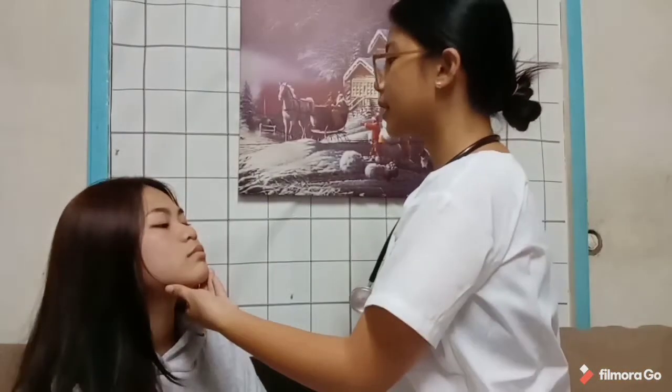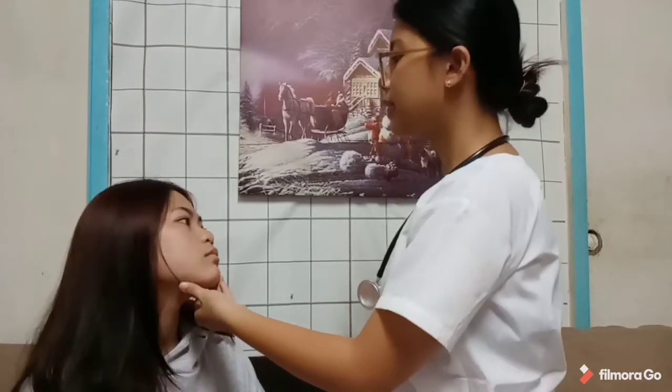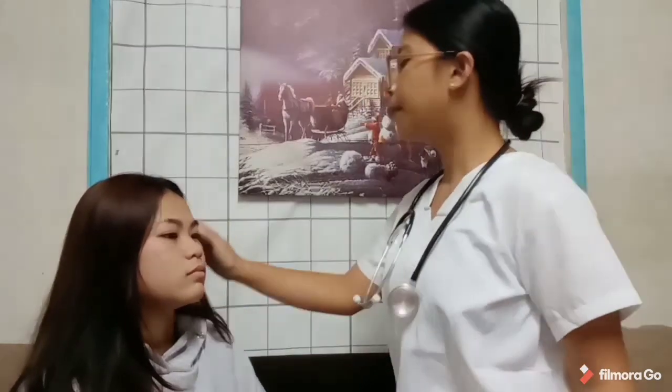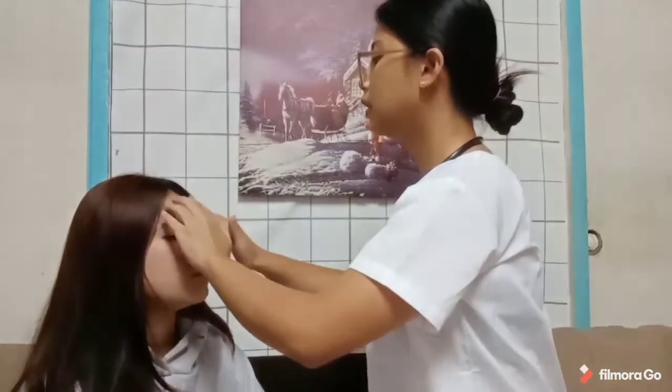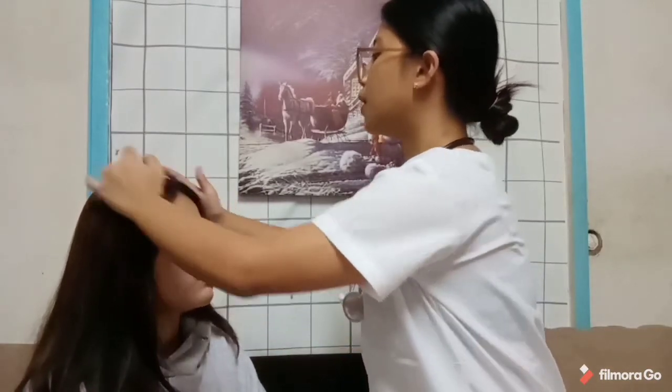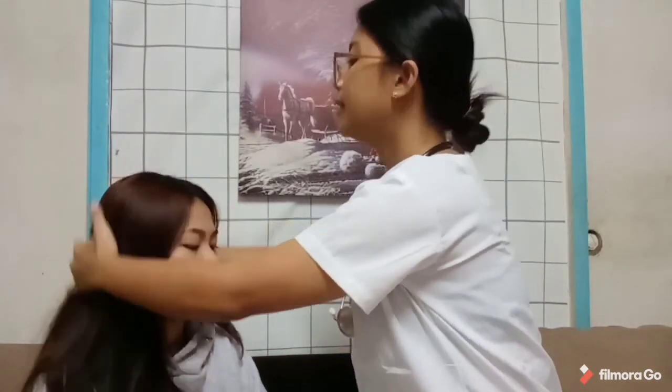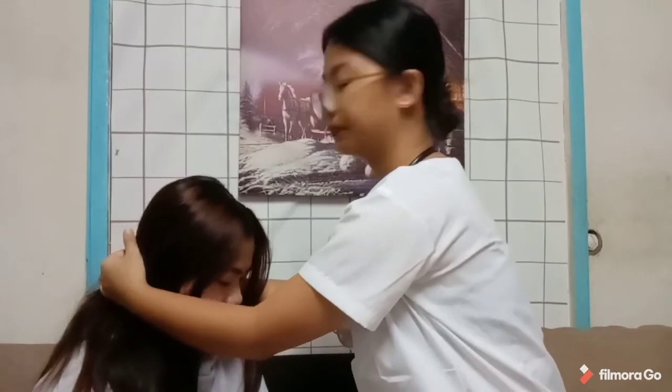The next is the scalp. Examine the scalp for the size, shape, contour, and symmetry. Palpate the scalp for nodules and depressions with fingertips. Begin palpating the scalp from frontal to occipital, then the temporal.